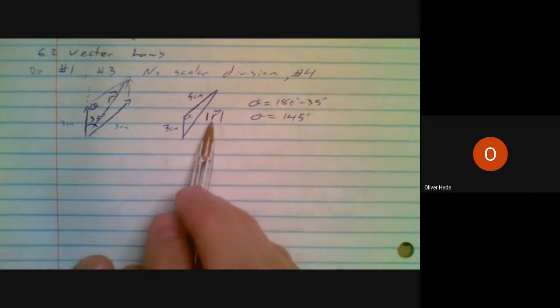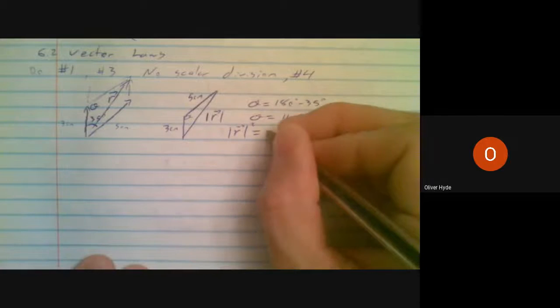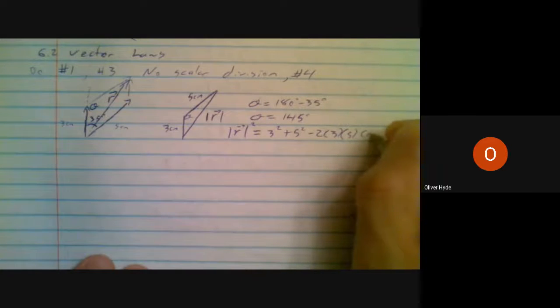145 degrees. And now I'm set to use some grade 10 trig, namely the cosine law to find the magnitude of the vector r. That's the resultant there. Mag r squared is going to be 3 squared plus 5 squared minus 2 times 3 times 5 times the cosine of 145 degrees.